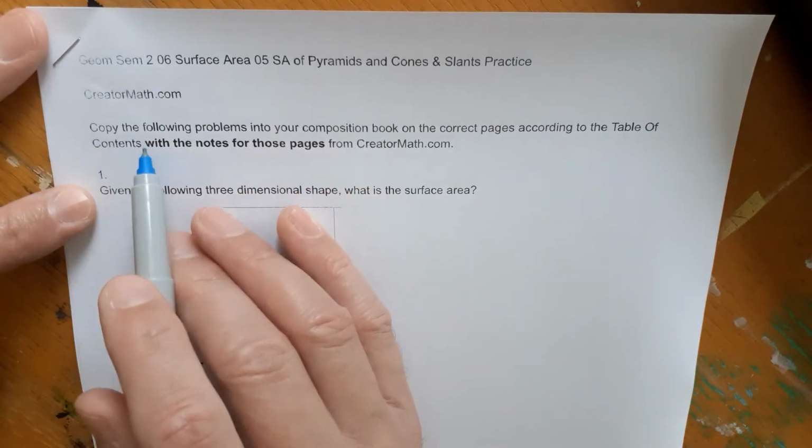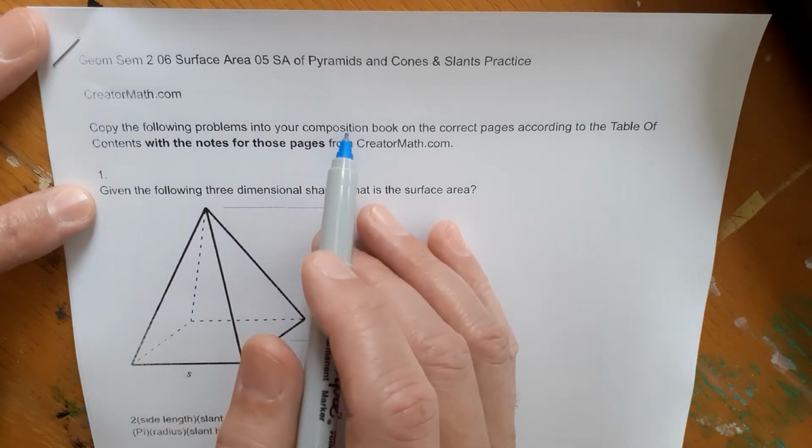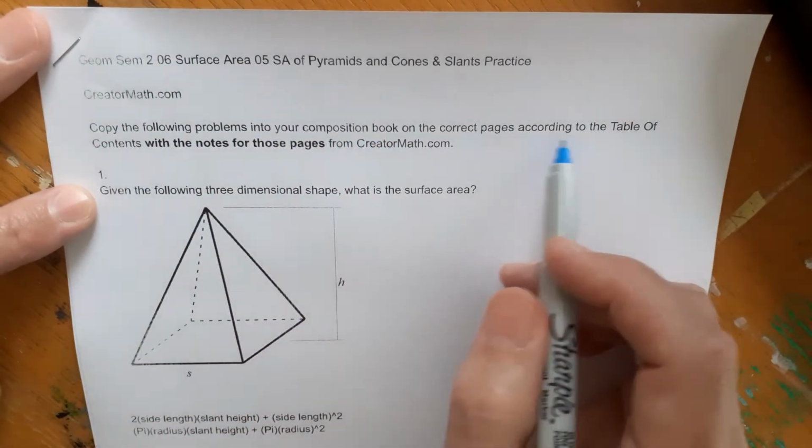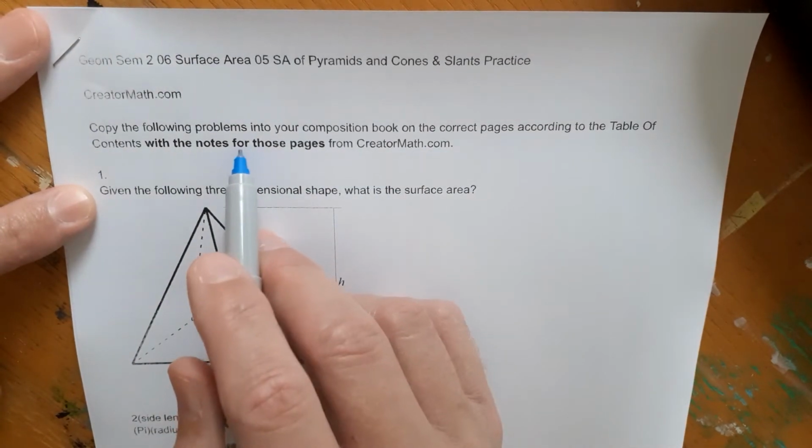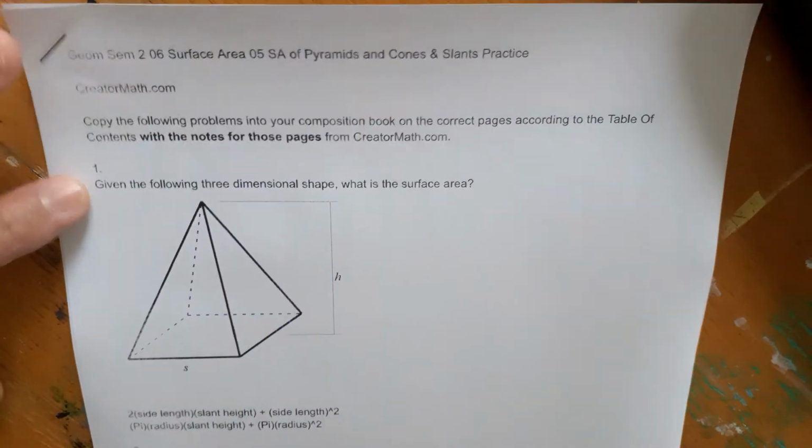The instructions are: copy the following problems into your composition book on the correct pages according to the table of contents with the notes for those pages from creatormath.com. I'll model those notes for you right now. I'll pull them up and show you, and I'll even show you what page they go on.